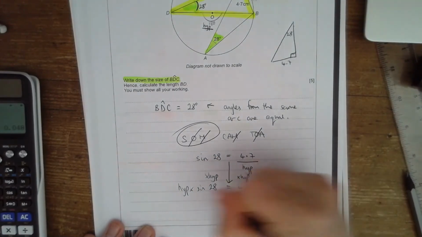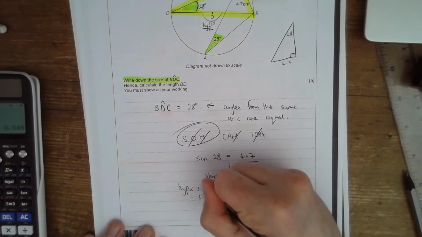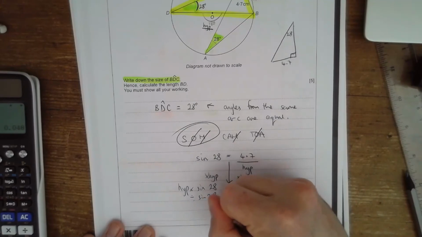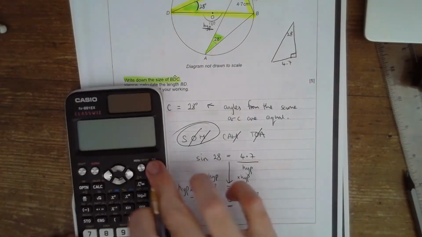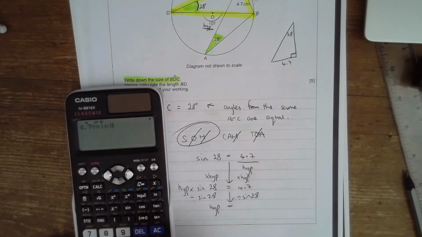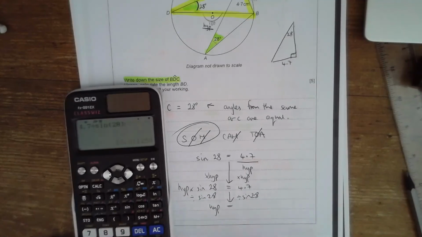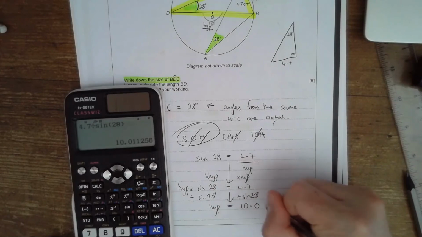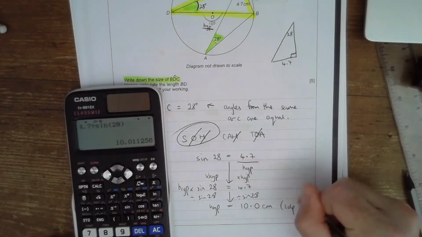Then to get the hypotenuse by itself, I divide by sine 28. In my calculator, 4.7 divided by sine 28 gives 10.01, so 10.0 centimetres to 1 decimal place.